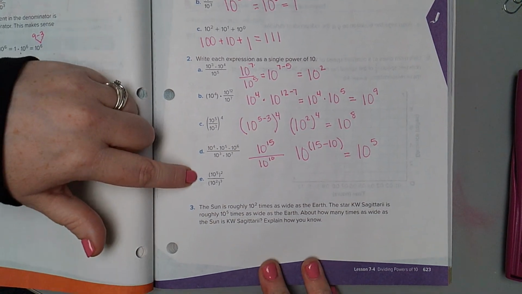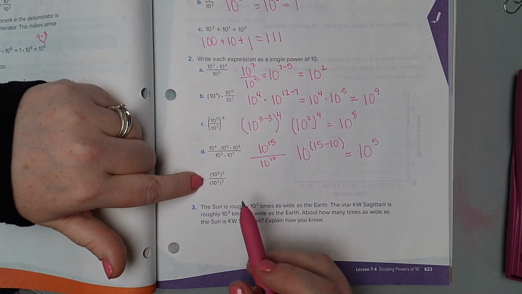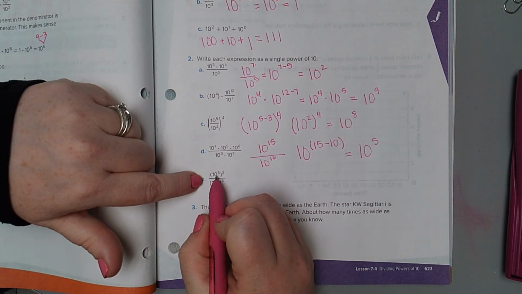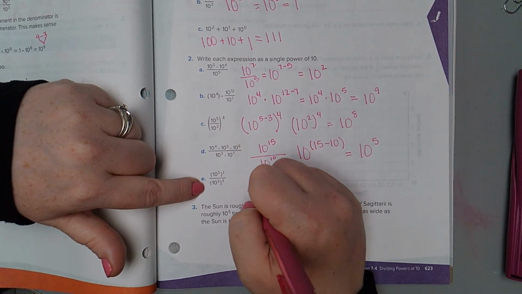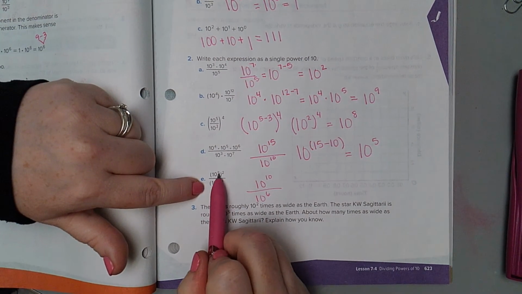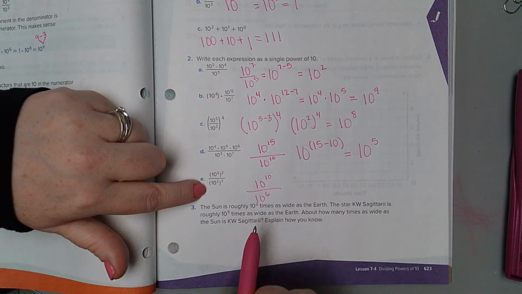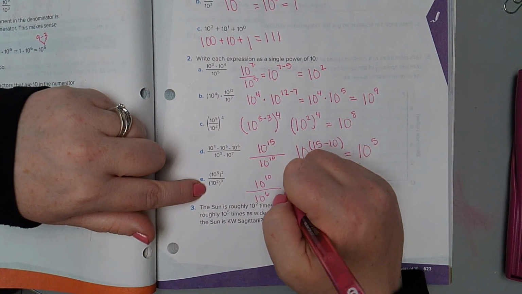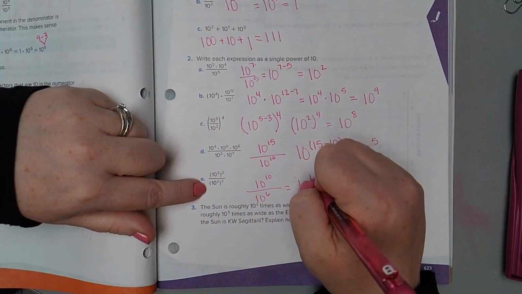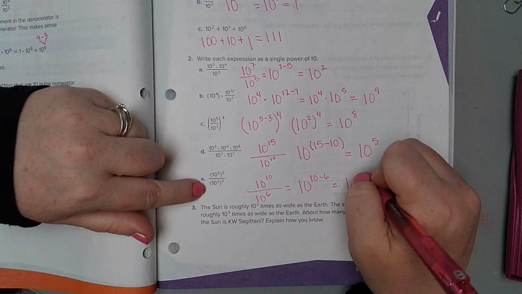Last one of part 2. Multiple parts. So we have power of a power, so we can multiply them, giving us 10 to the power of 10 over 10 to the power of 6. Because 2 times 5 is 10, and 3 times 2 is 6. Now, based on the dividing powers of 10, I can subtract them. So I now have 10 to the power of 10 minus 6, which gives us 10 to the power of 4.